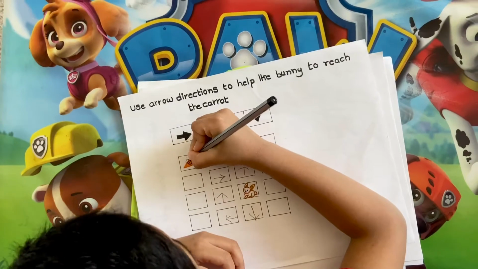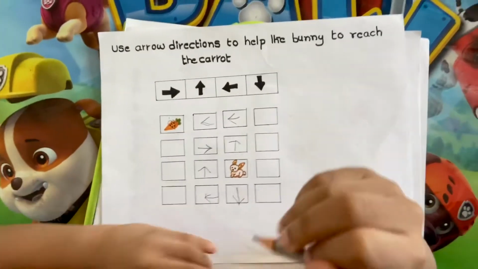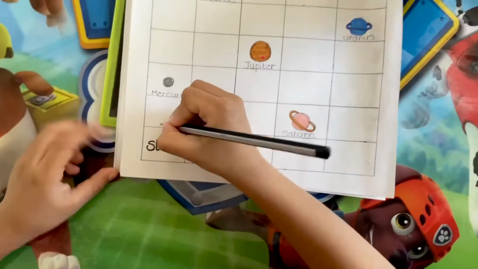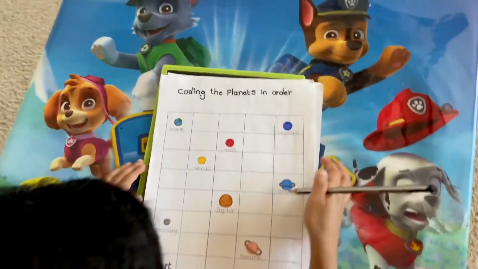Wow, that's awesome. Good job. With a heart on it. That's why he loves the carrot. Yum, yum, yum. Next one is planets activity. Code the planets in order by using arrows.